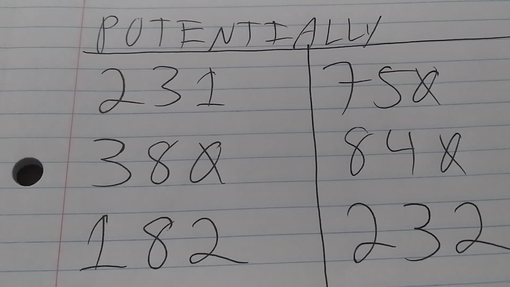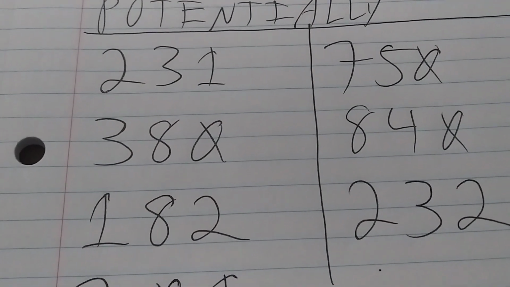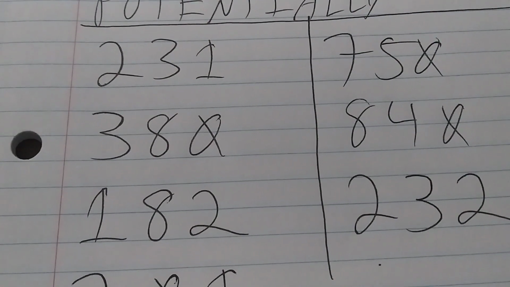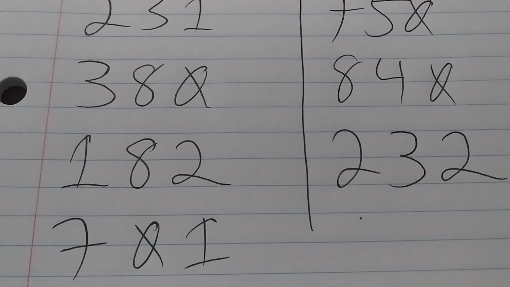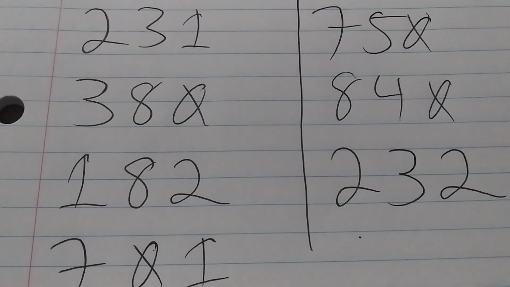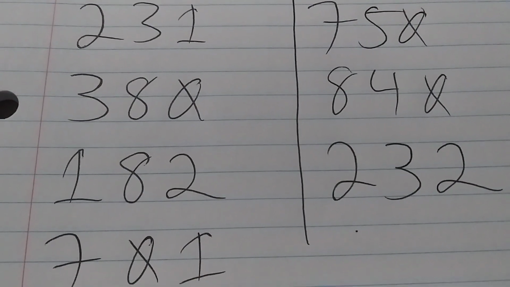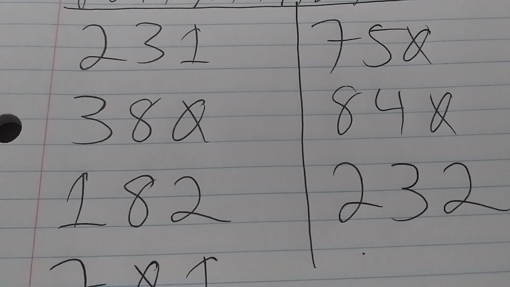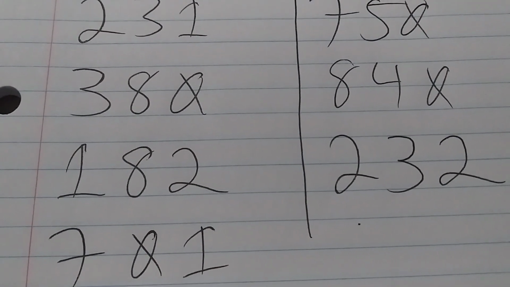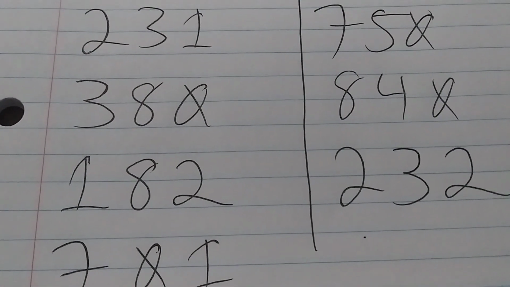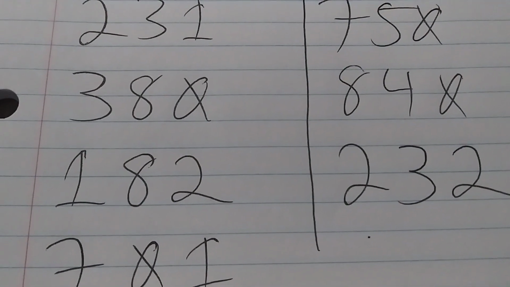The other thing I wanted to mention is with my numbers, a lot of times they're one off. So just for an example, let's go with 232. So that may show as 233, 231, which is up here, 222, 242. I guess that one doesn't work well because it's a double.